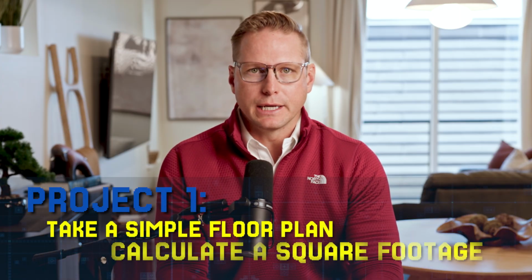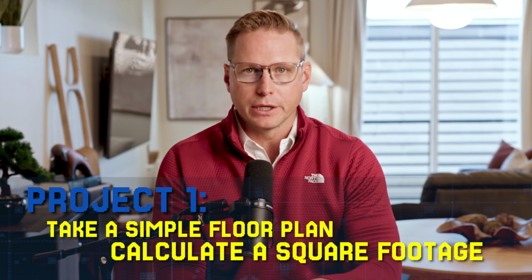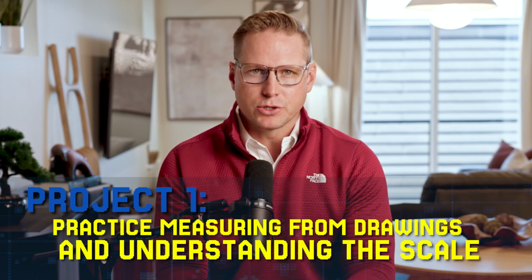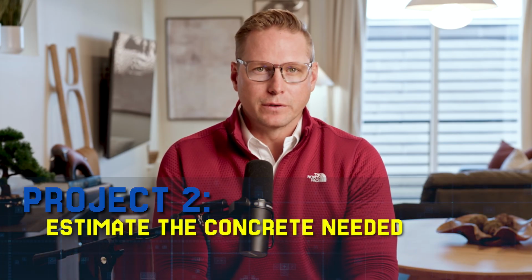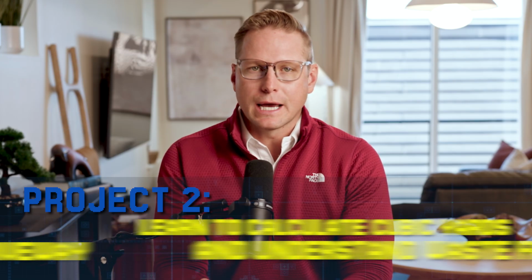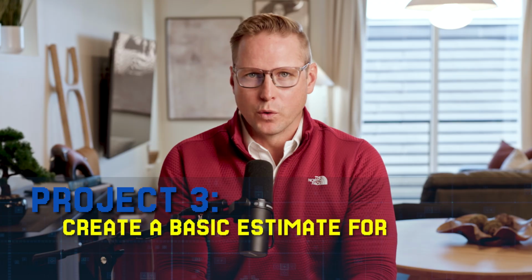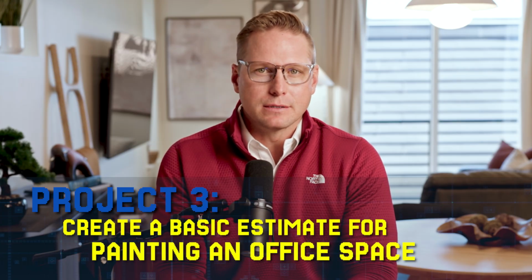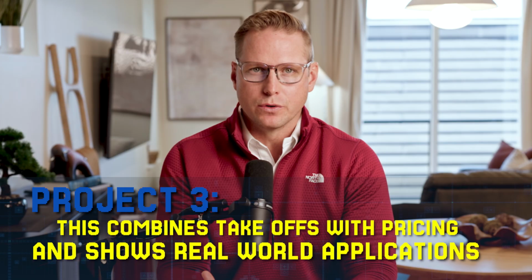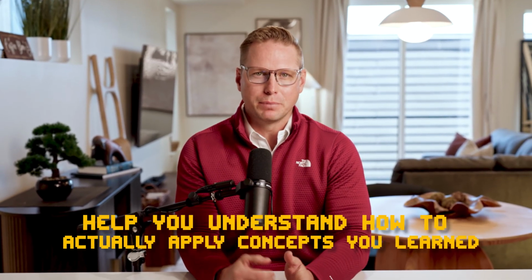Here's how to apply immediately with small practice projects. Project 1. Take a simple floor plan and calculate the square footage of the flooring that's needed in that floor plan. Practice measuring from drawings and understanding the scale. Project 2. Estimate the concrete needed for a small residential driveway. Learn to calculate cubic yards and understand waste factors. Project 3. Create a basic estimate for painting an office space. This combines takeoffs with pricing and shows real-world application. These small projects help you understand how to actually apply concepts you learn, so you won't get stuck in tutorial hell.